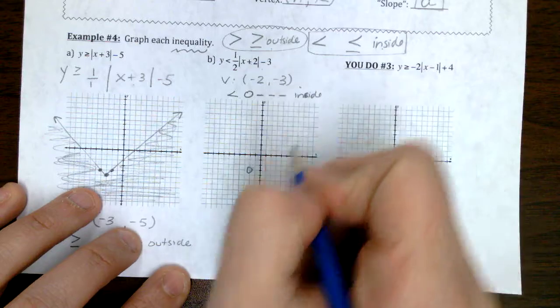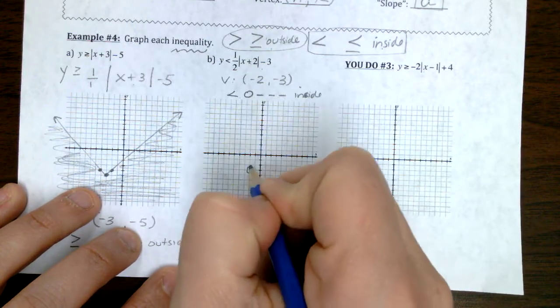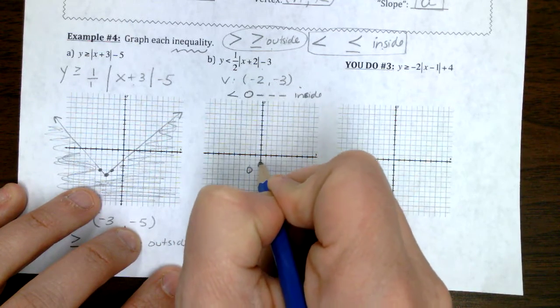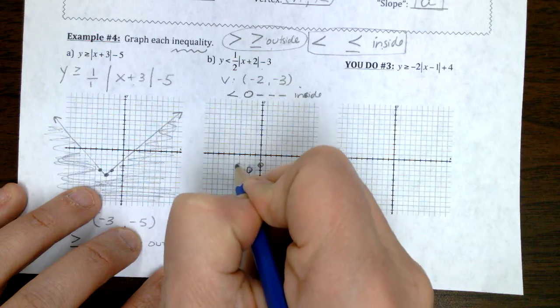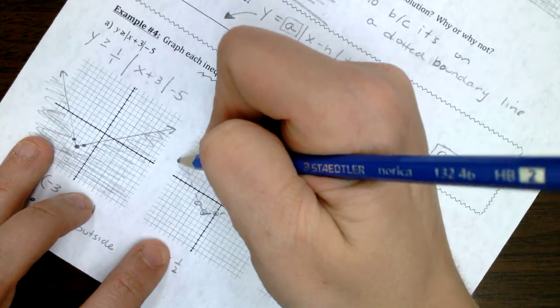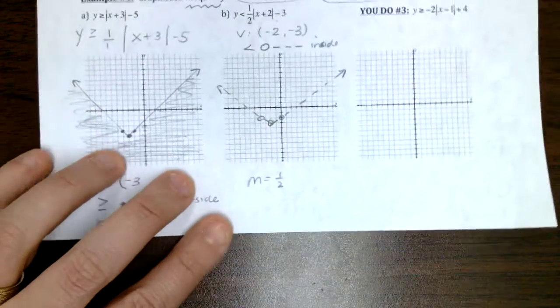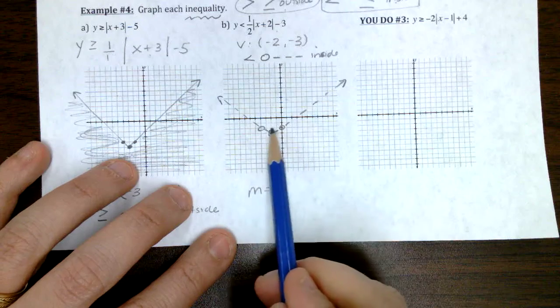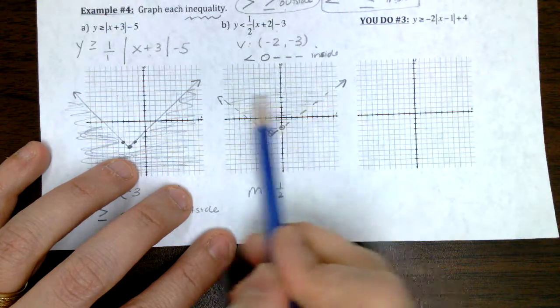My slope is 1/2. So from here I can go up 1 over 2, up 1, back 2. I can go ahead and dot my V. Take a look. And now I'm going to shade inside, which is going to be all of this right in here.